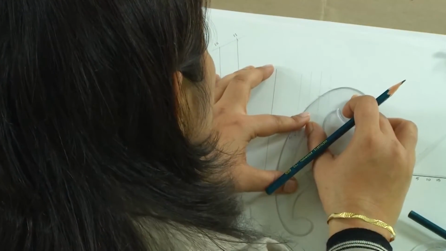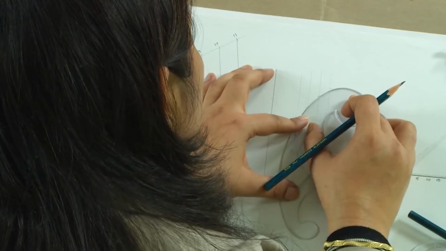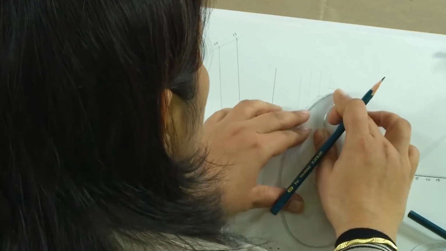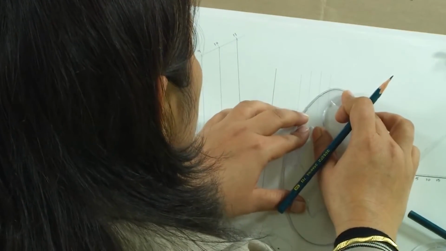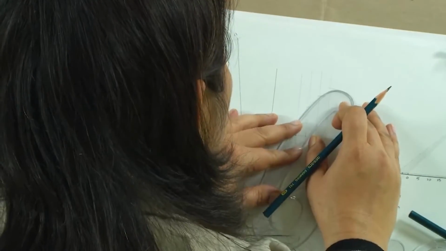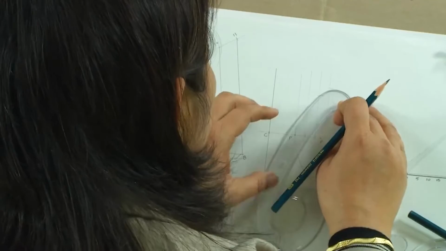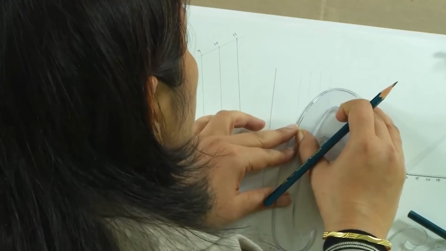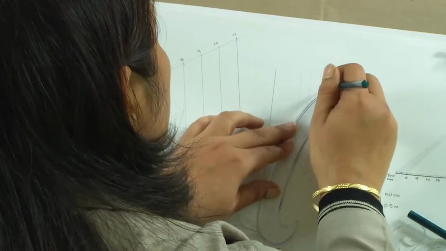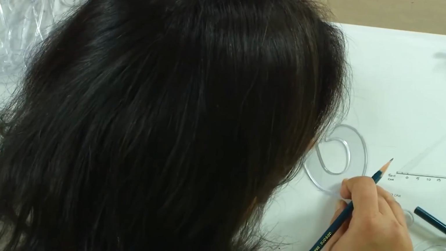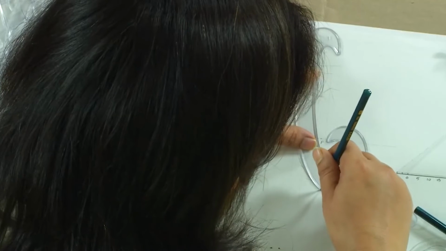So this is what we are seeing here. So that's how we arrive at a parabola.